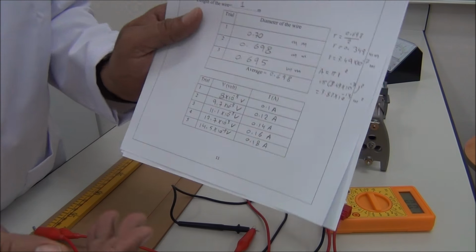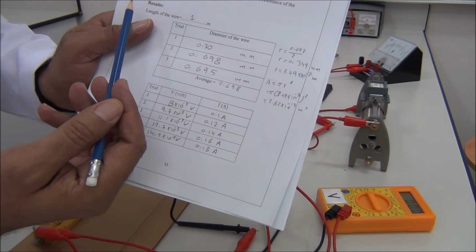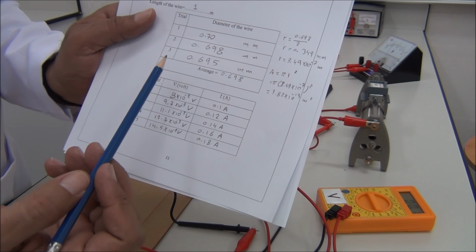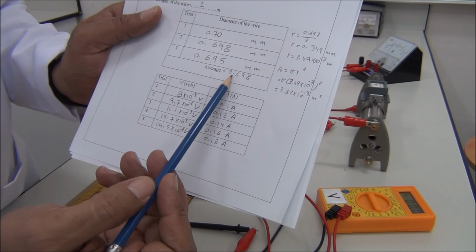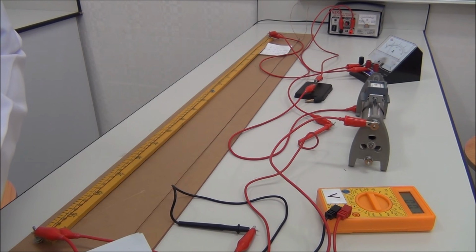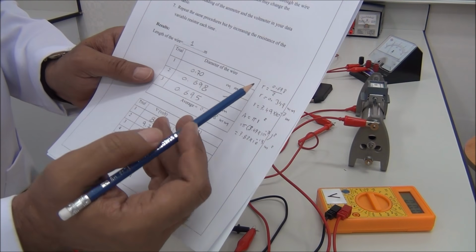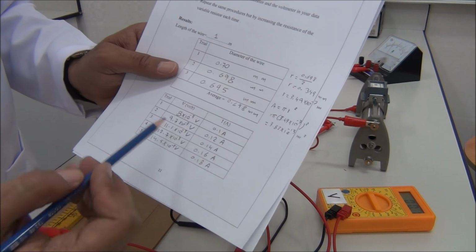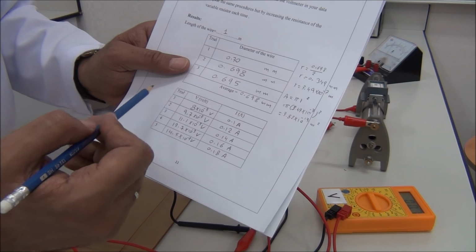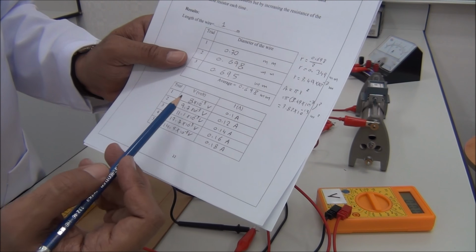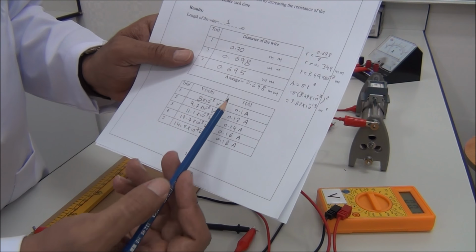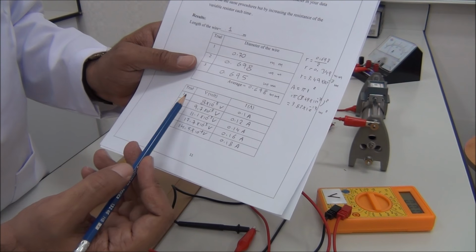Now these are the results. The length of the wire is 1 meter. The average diameter is 0.698 millimeter, which is the average of the readings taken with the micrometer. And we find the radius and the area. Then the 5 trials: the current and the voltage. The current is independent and the voltage is dependent.